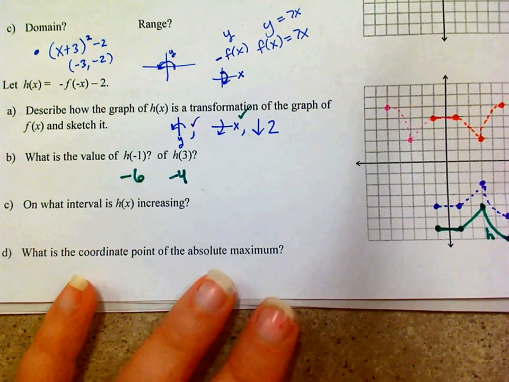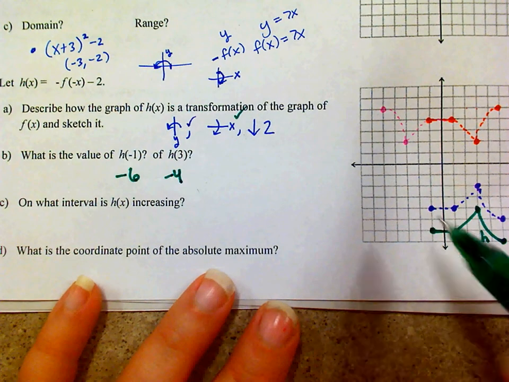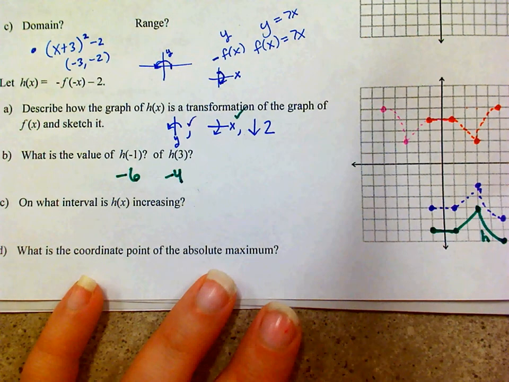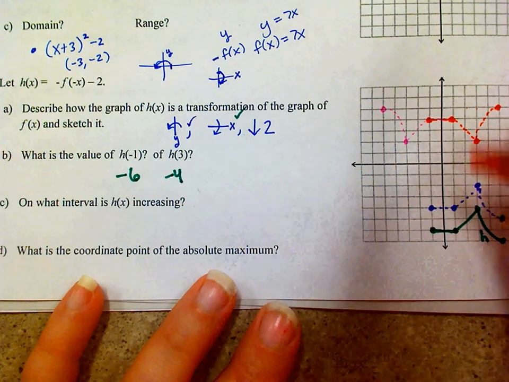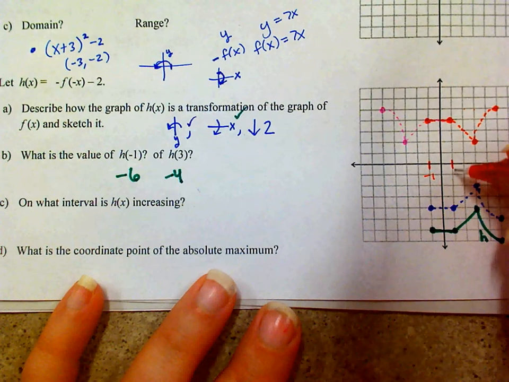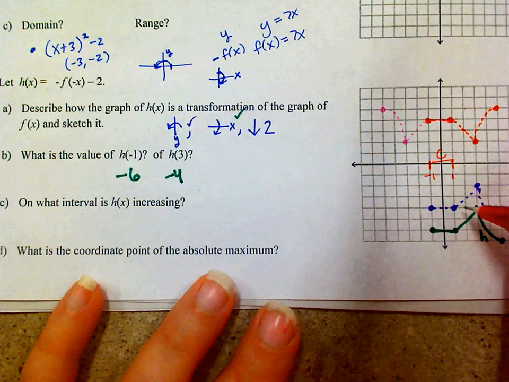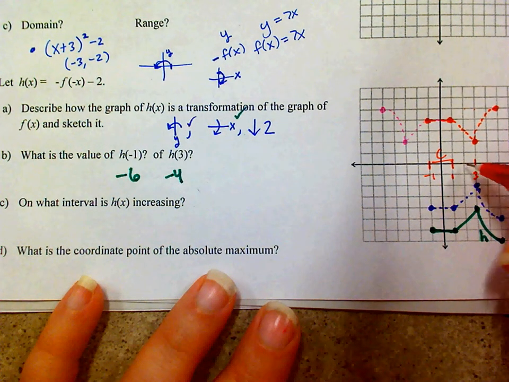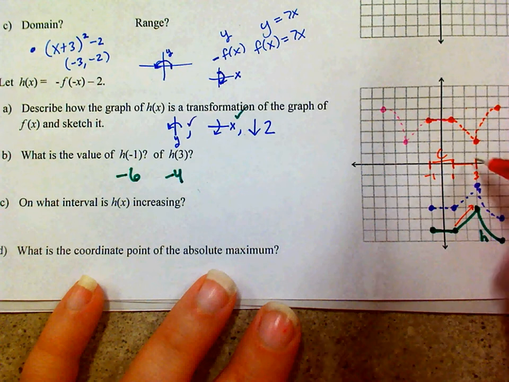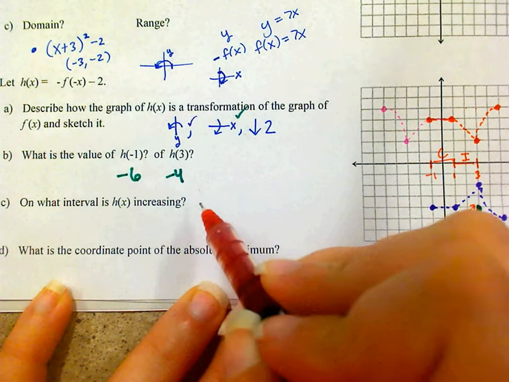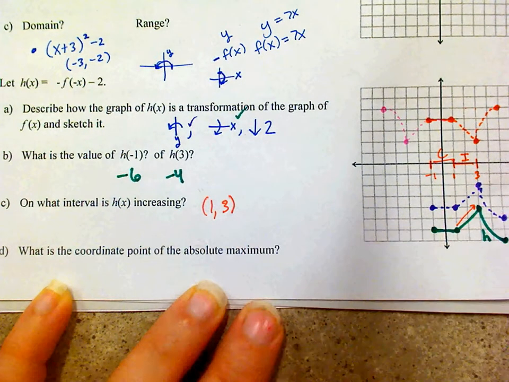Okay? On what interval is h increasing? Okay. So remember, on increasing and decreasing, only x values and only parentheses, never brackets, okay? And never y values. Y values tell me what I'm doing. Interval means where am I doing it. So this is negative 1 to 1, and we are remaining constant, okay? From 1 until 3, the function is actually increasing. So that's going to be my answer. So as far as increasing, I'm going to say parenthesis 1 to 3, close parenthesis. Okay? Only x values, only parentheses.